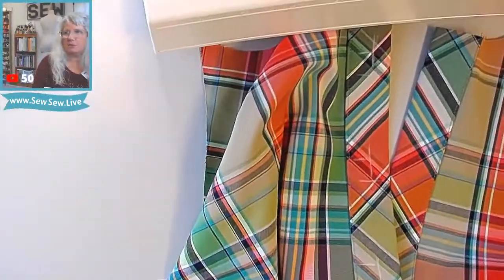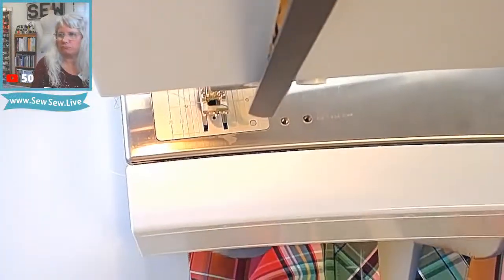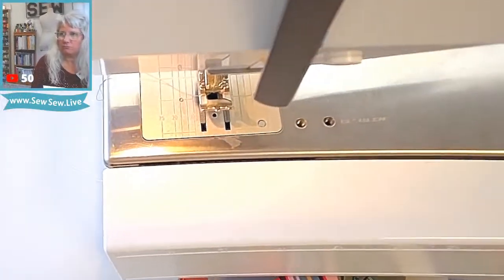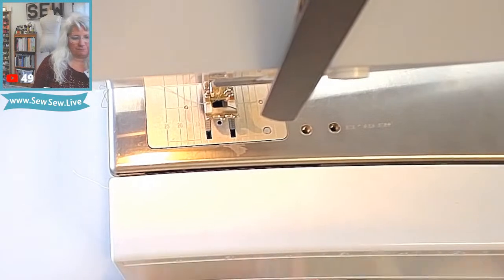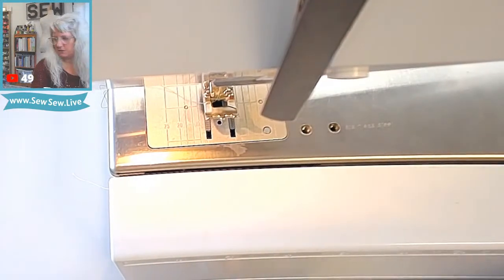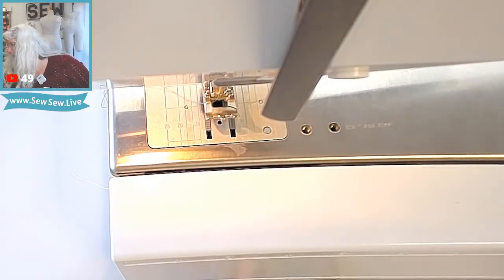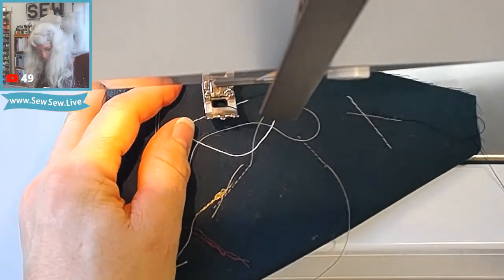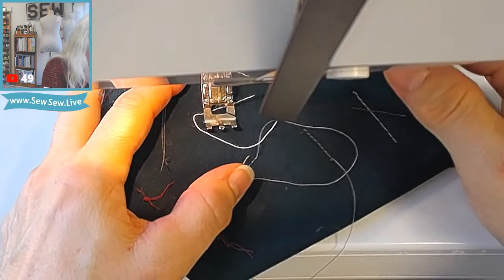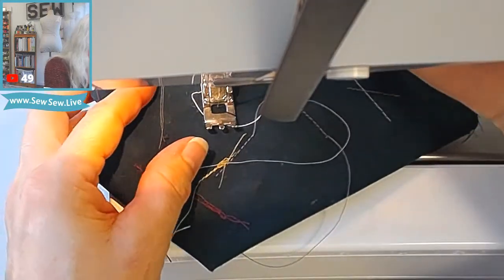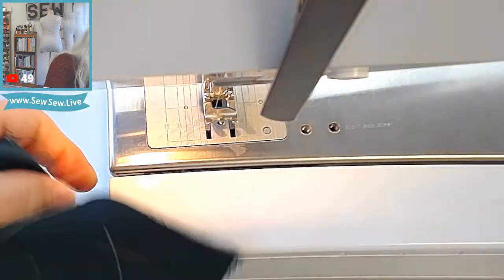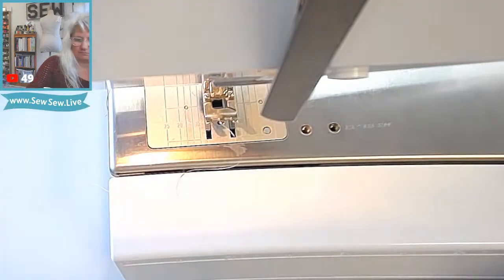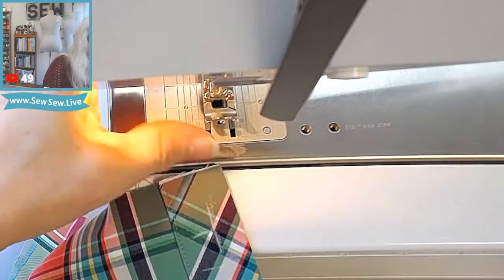That was kind of a terrible noise, huh? Here we go. Well, actually, let's put that on there. And we're gonna sew a little bit. Wrong foot pedal. We're gonna turn that machine off so we don't accidentally use it. Okay, we're going for it.